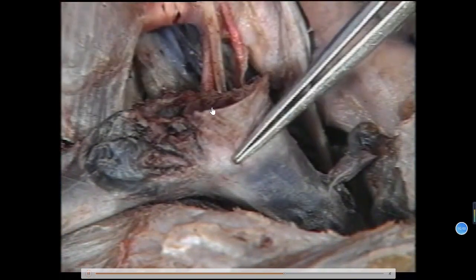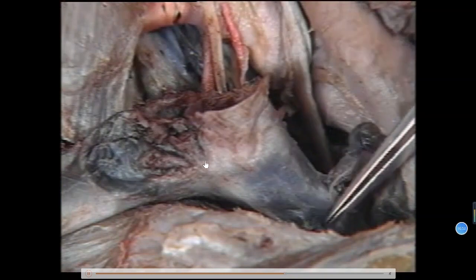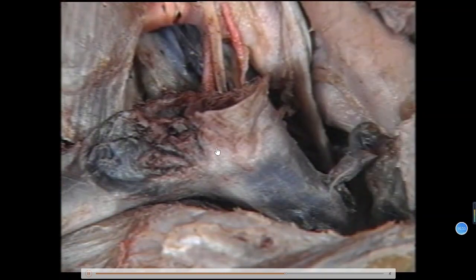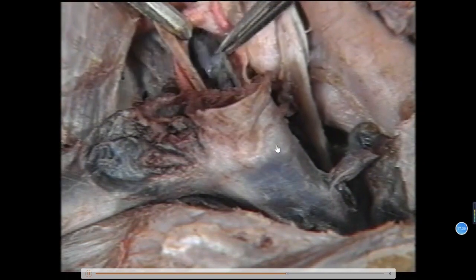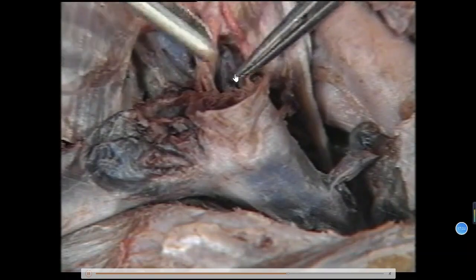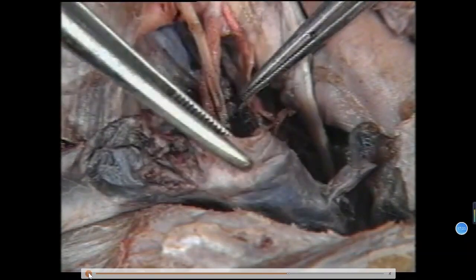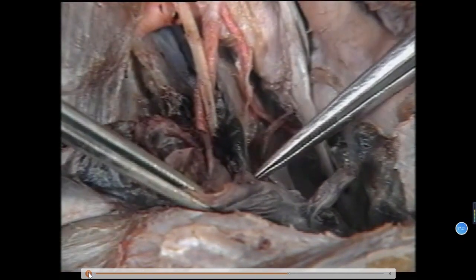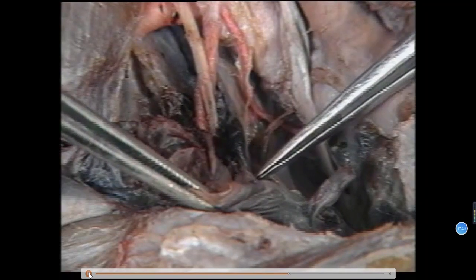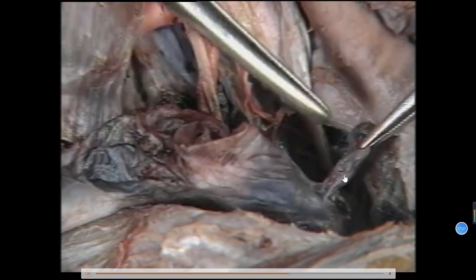Now, the internal jugular vein and subclavian vein join together to form the brachiocephalic vein. And deep to it, look at this, a tributary. This is the vertebral vein to the brachiocephalic vein. These are the tributaries of the brachiocephalic vein. The first is the vertebral vein. Another tributary is the inferior thyroid vein.